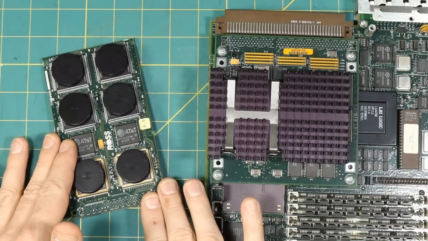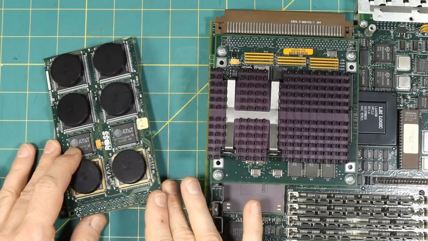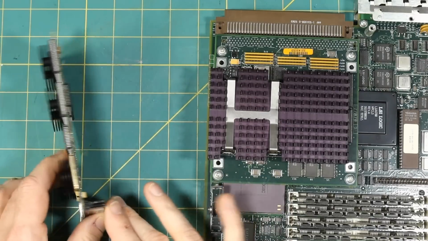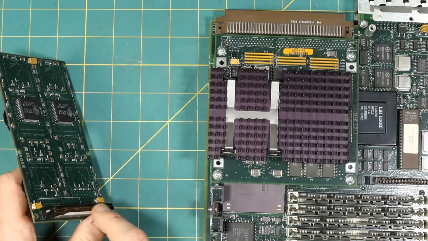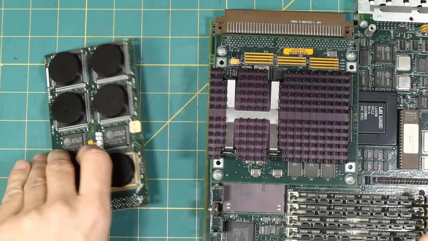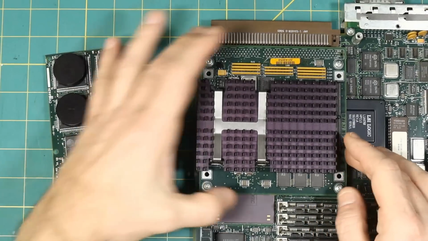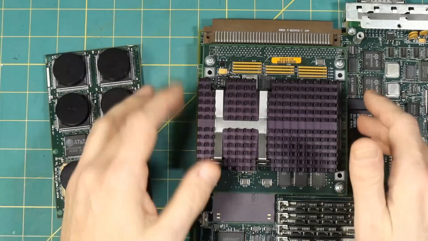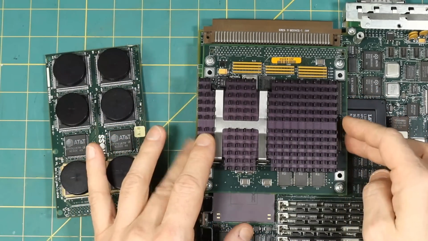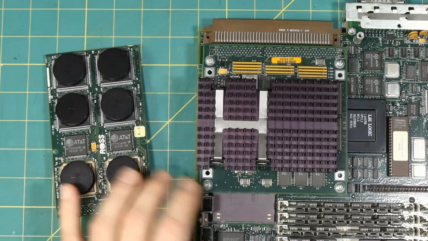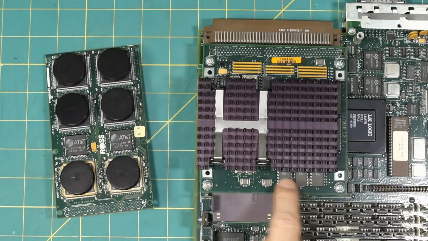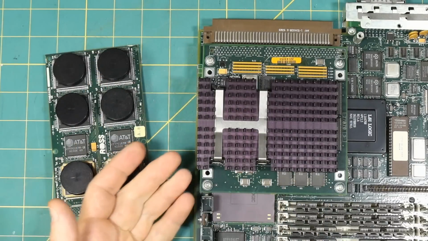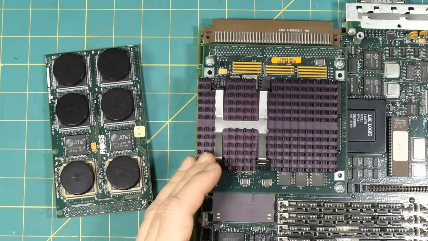So here's an M-Bus CPU board for a SparcStation 10 from 1992. Here's where it connects to the motherboard. And then this is the motherboard and the CPU board for an SGI Indigo in 1993. The CPU is hiding under this heatsink, and you can see the cache chips hanging out over here.